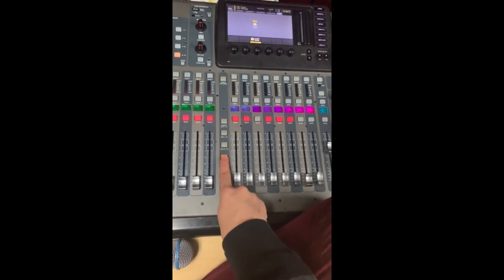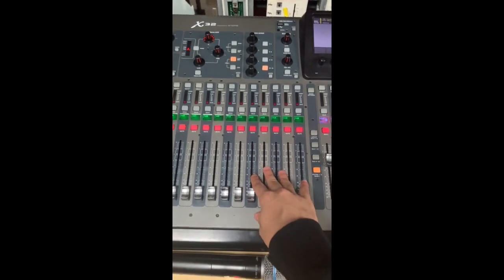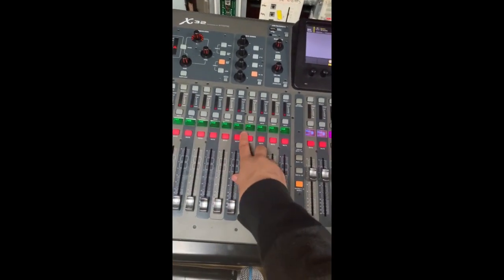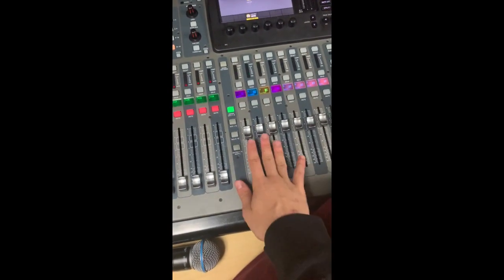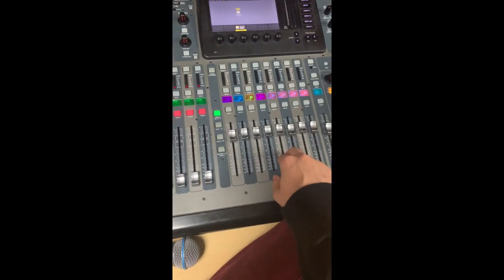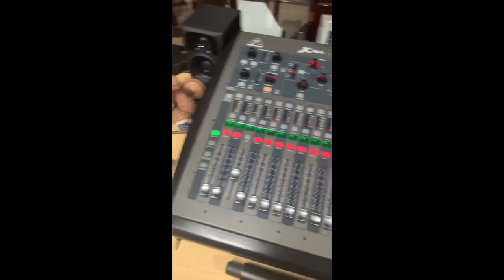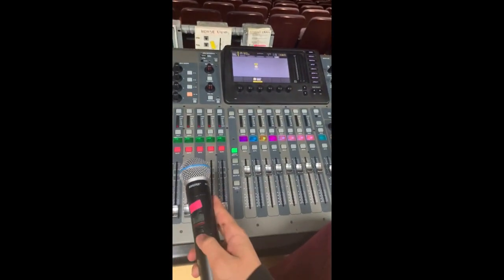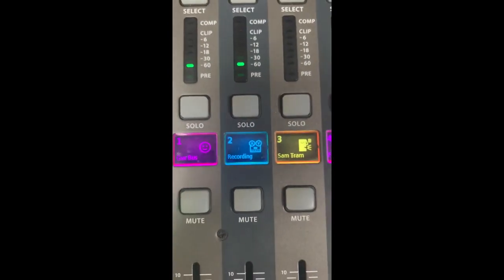So for that reason, the standard, like the default position of any given channel is fader all the way down, muted. The standard default position of a DCA should always be unmuted and at 0, because DCAs themselves are not inputs. DCAs are groupings of other inputs. So, for example, this microphone is currently in the Gus bus and the recording DCA.